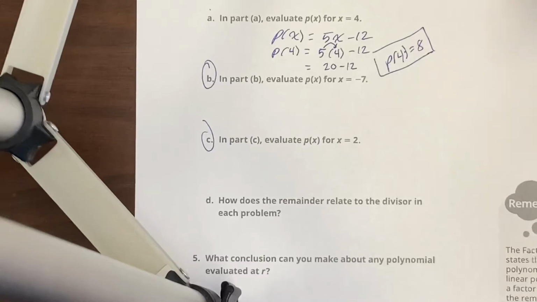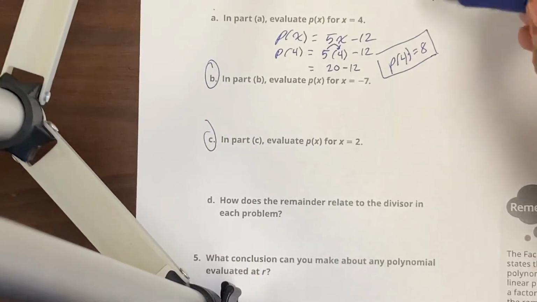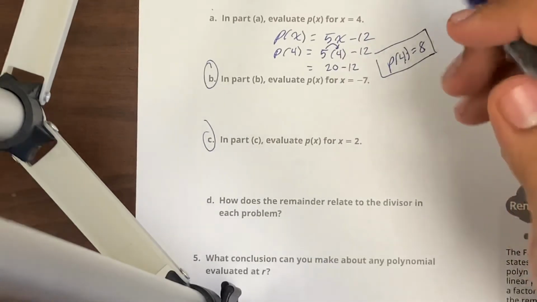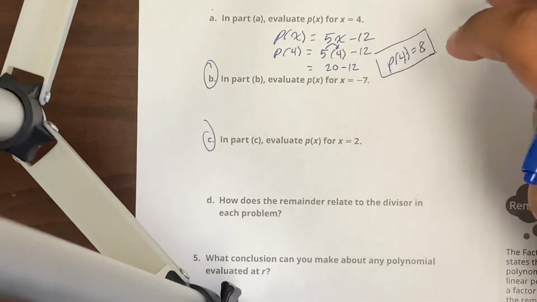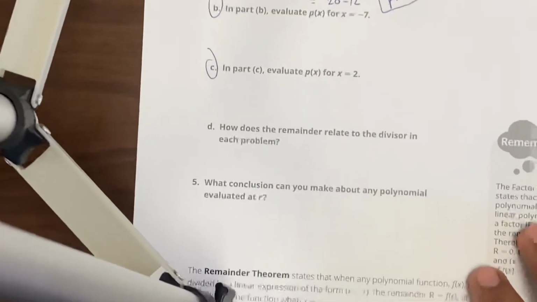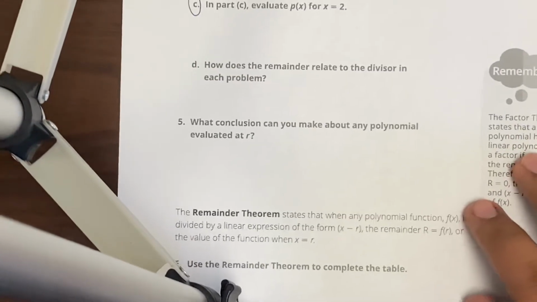Okay, so we're just evaluating, nothing too crazy. That's telling me at x it's 8. Beautiful. Do those two on your own. How does the remainder relate to the divisor for each problem?